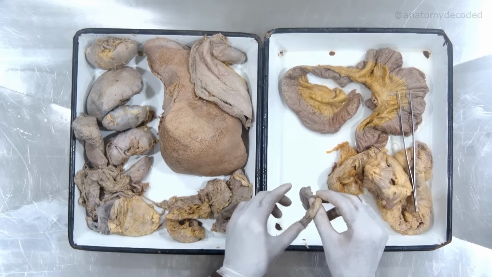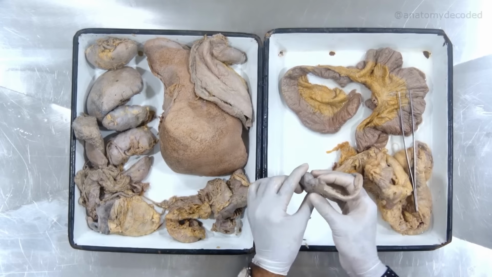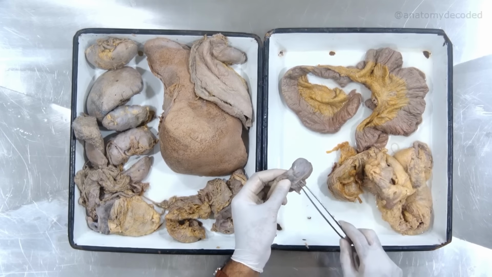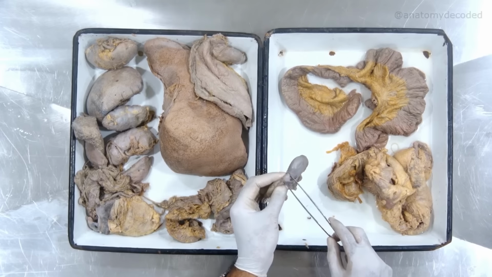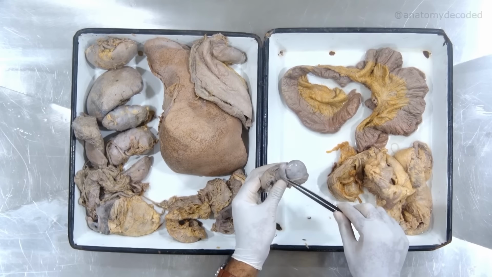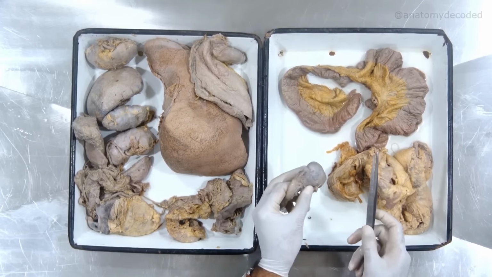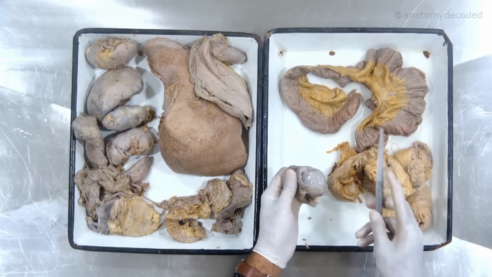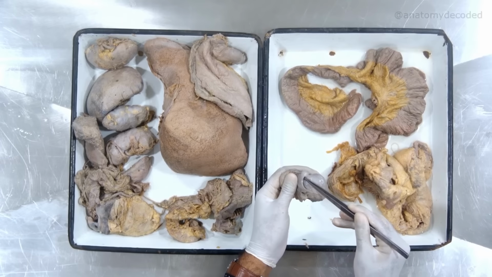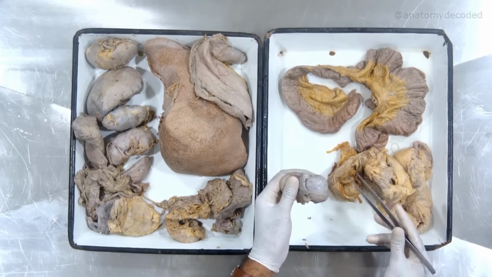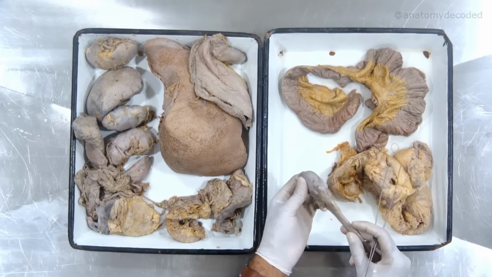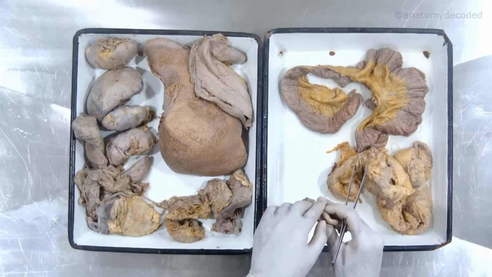How did I identify it is of the right side? Let's see the side determination points. For superior and inferior, the epididymis is on the superior aspect. For anterior and posterior, the epididymis is on the posterior aspect. For medial and lateral, I'll see this space here, which is referred to as the sinus of epididymis. The sinus of epididymis faces laterally. So this is the testis of the right side.